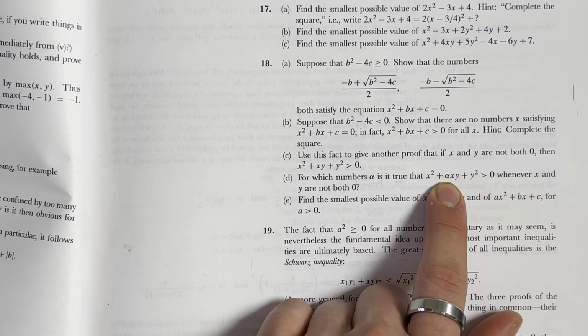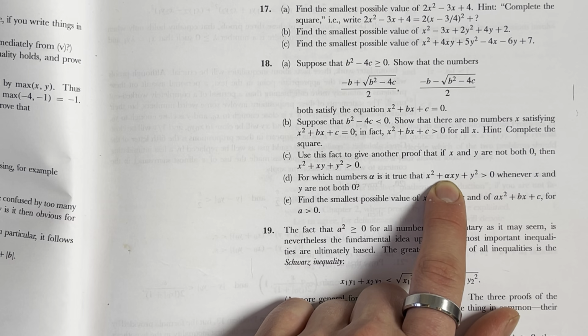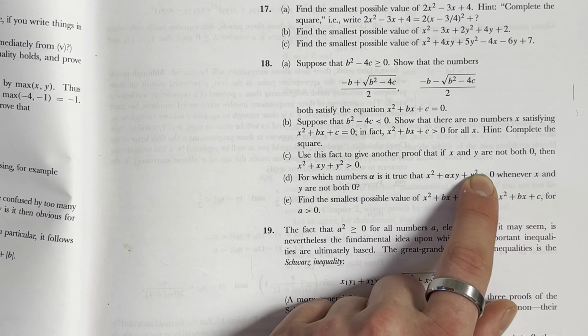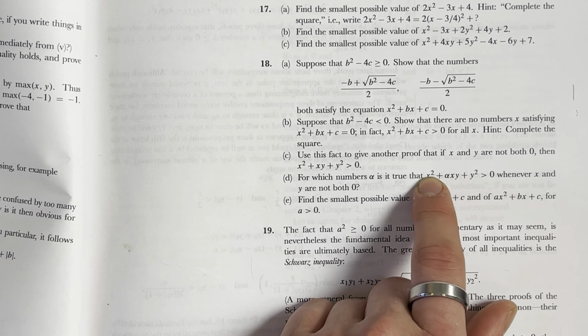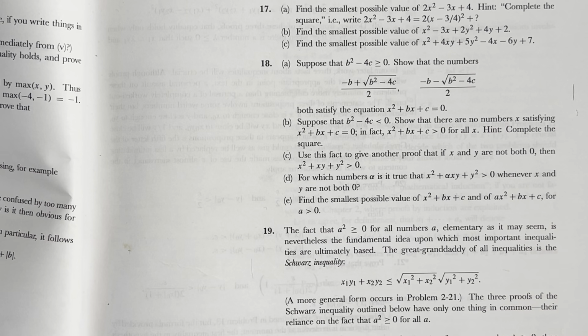So whenever alpha is between minus 2 and 2, this expression is greater than 0.